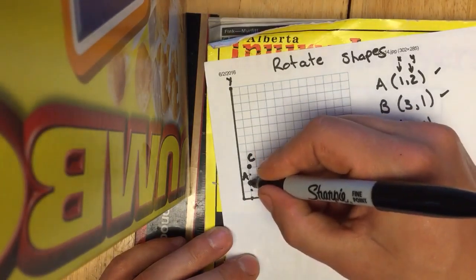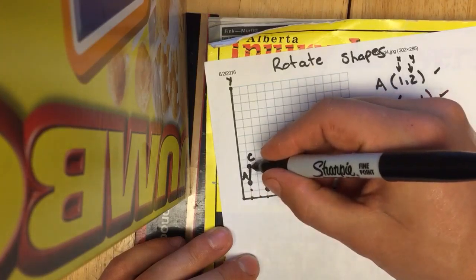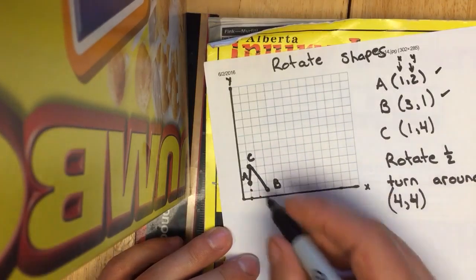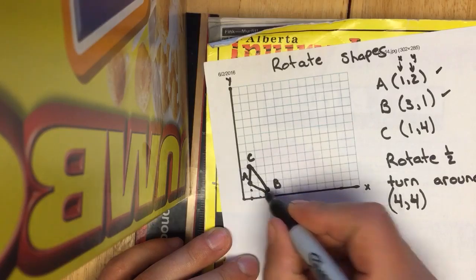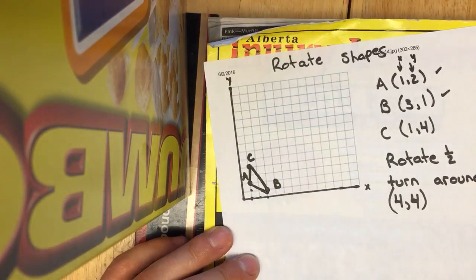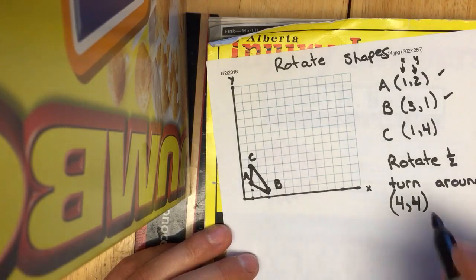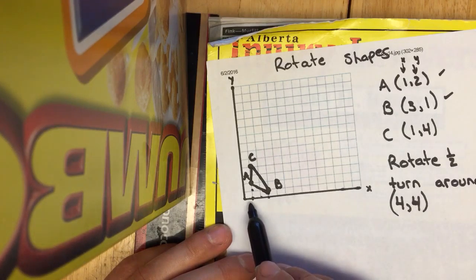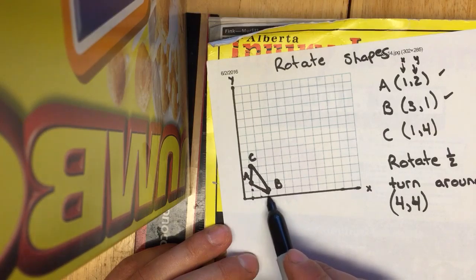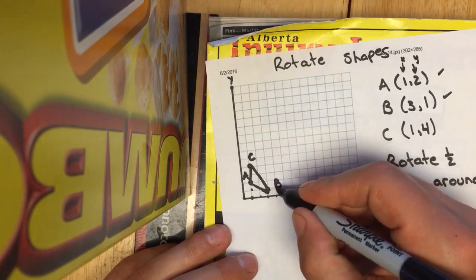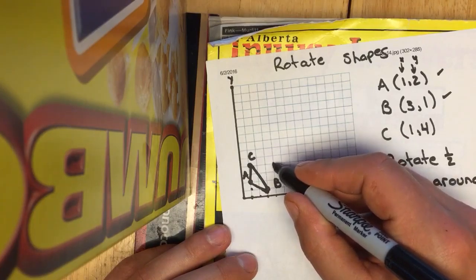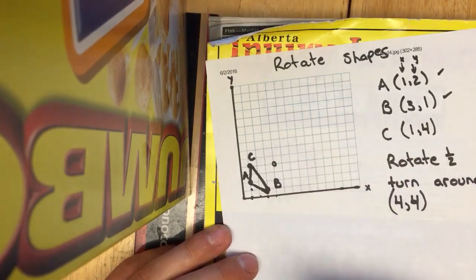There's my C point. I'm just going to connect these dots together. So that connects there, that connects there, that connects like that. So there's our little triangle that we've drawn. So far, hopefully so good. The next thing is we're going to rotate a half turn around the point 4, 4. So let's just take a moment. We're going to find that point 4, 4. So 1, 2, 3, 4, and now we're up 4. 1, 2, 3, 4. So I'm going to just put a dot here.